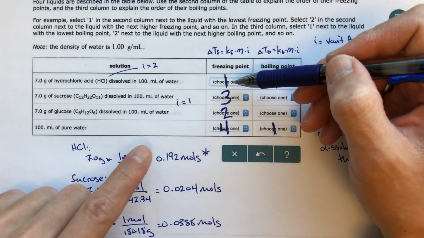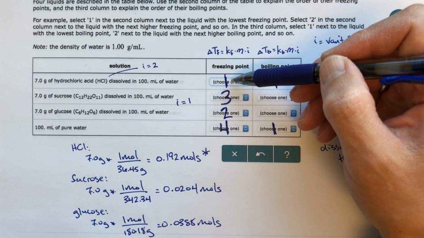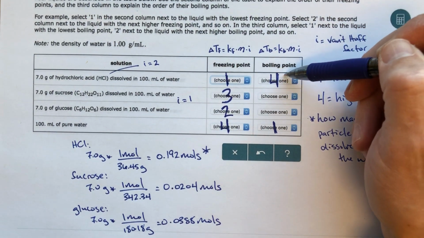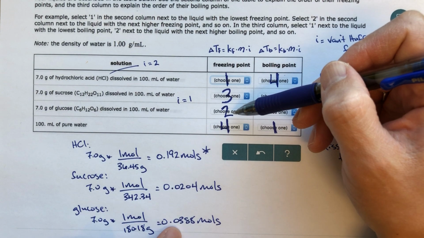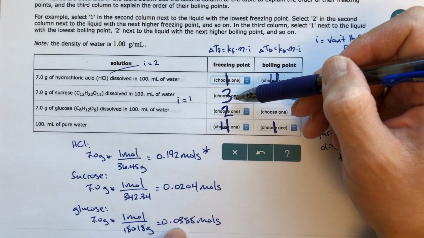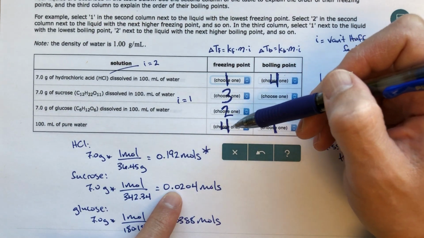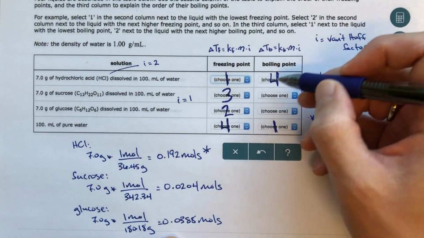Hydrochloric acid has the most number of moles. It also has a Van't Hoff factor of 2. So it's going to have the most number of particles. It's going to have the lowest freezing point. It's also going to have the highest boiling point. Next is going to be glucose. It's got a bigger number of moles than sucrose. Van't Hoff factor is 1 for both of those. So glucose will be next, and then sucrose will be after that. And then the pure water, like we said earlier, is going to have the highest freezing point and the lowest boiling point.